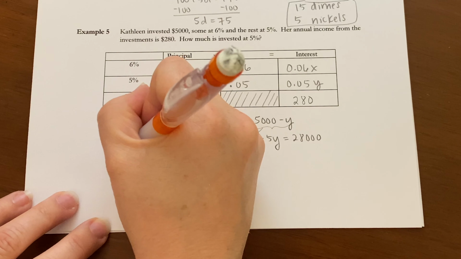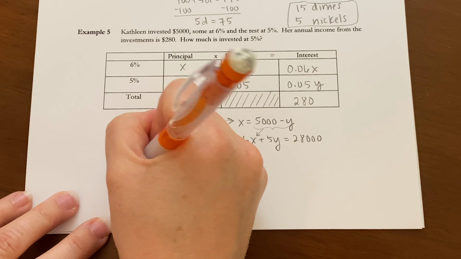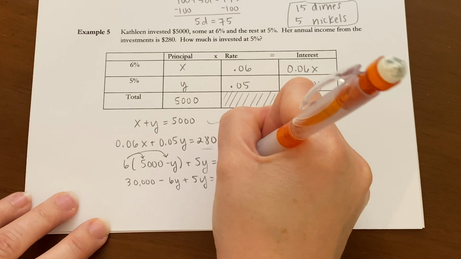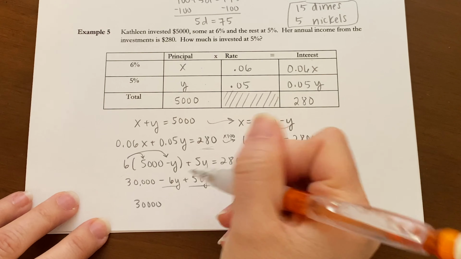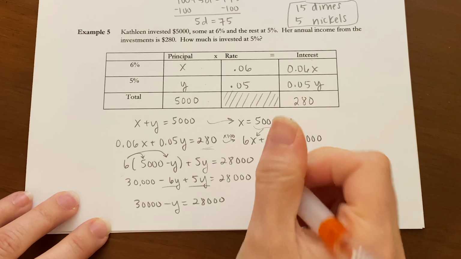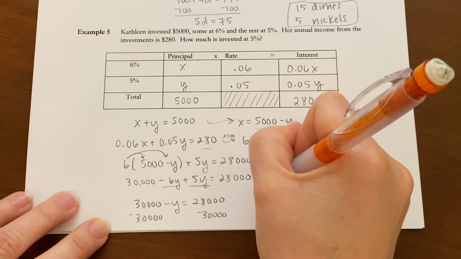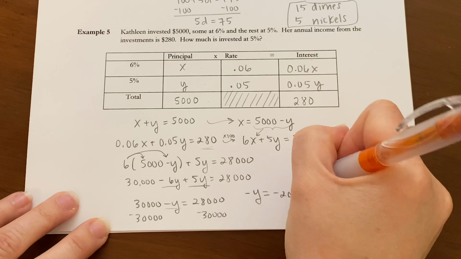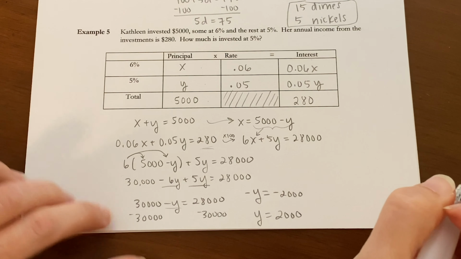All right, I'm going to distribute. So 6 times 5,000 gives me 30,000 minus 6y plus 5y equals 28,000. If you collect your like terms, negative 6y plus 5y is negative y. And then if you subtract 30,000 from both sides, you have negative y equals negative 2,000. If you divide both sides by negative 1, then positive y equals positive 2,000.